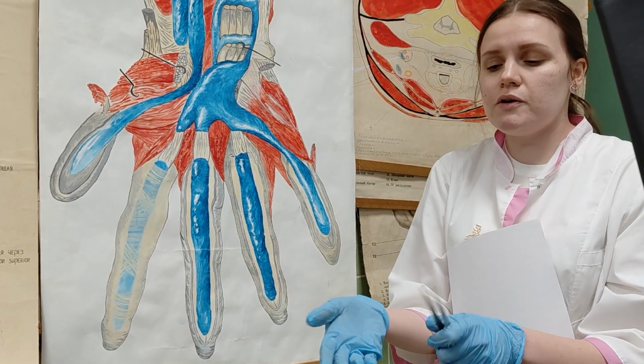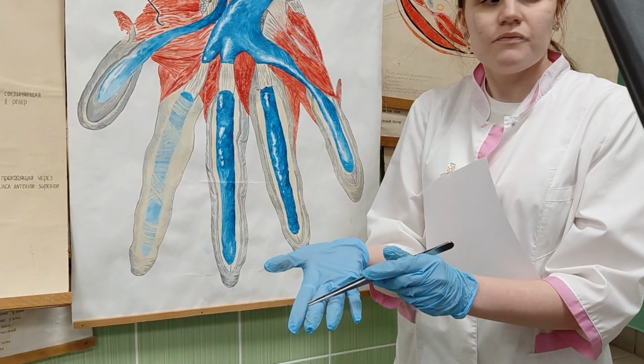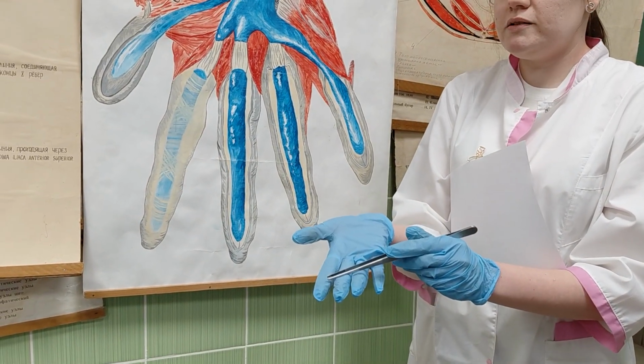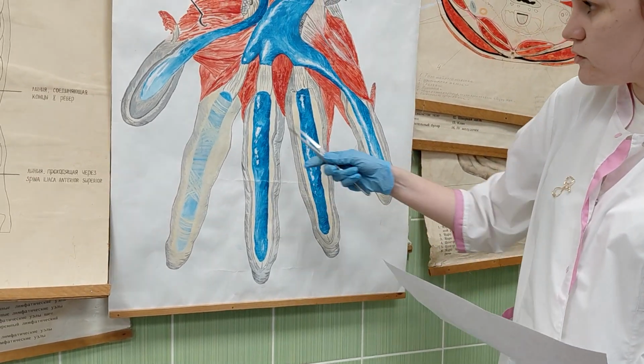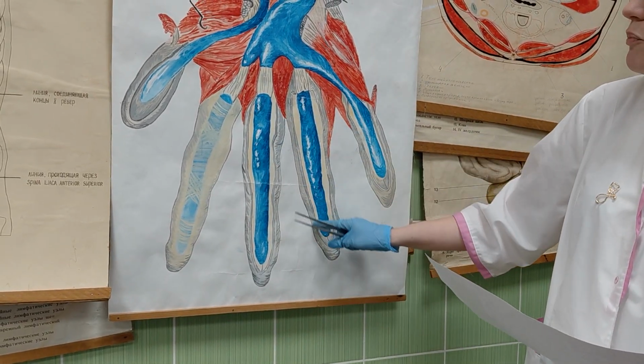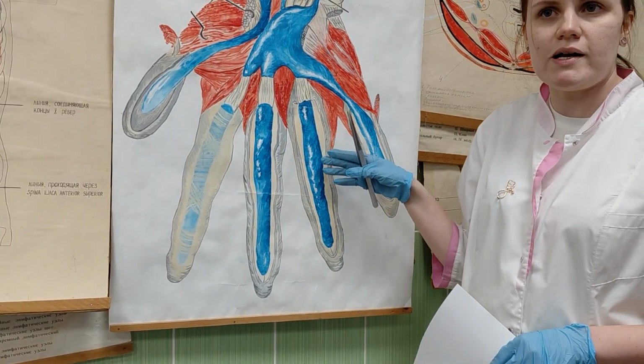But for example, if you have a bad process only in this finger, it won't spread. Understand? In all three fingers, it won't come. Three, 1, 2, you see. Independent synovial sheath. The synovial sheath covers the tendons of the muscle.